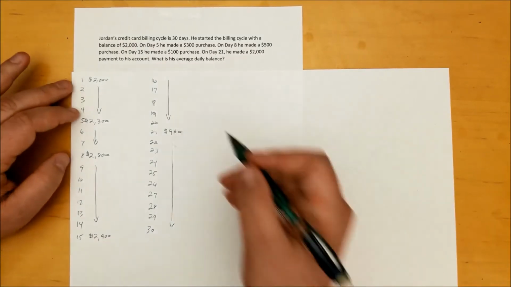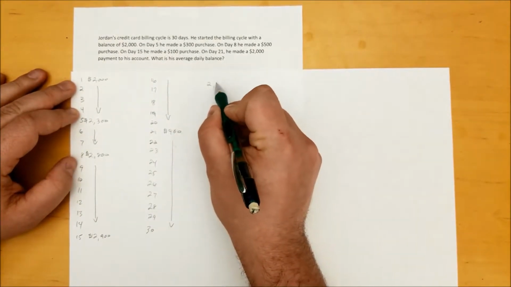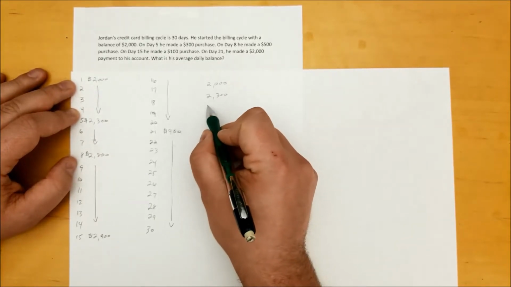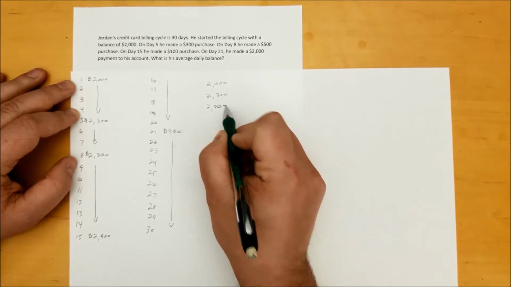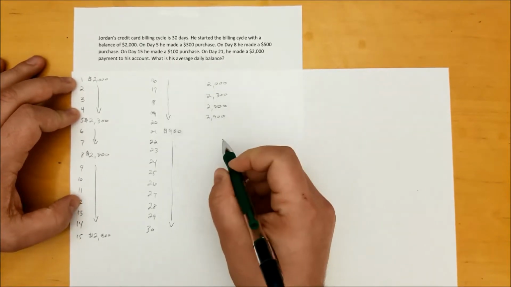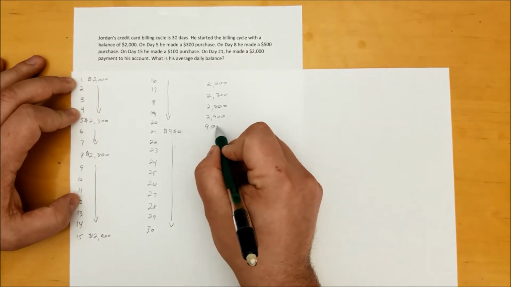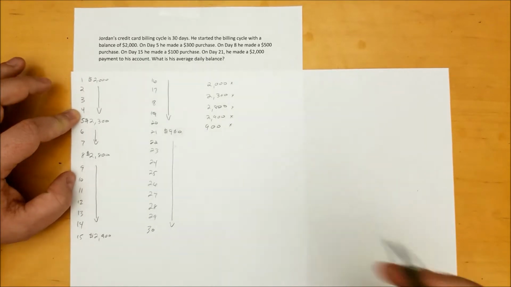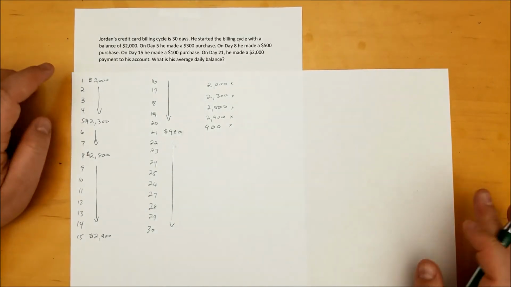So just like the previous one, we take all of our numbers, and we multiply them by however many days they were there.